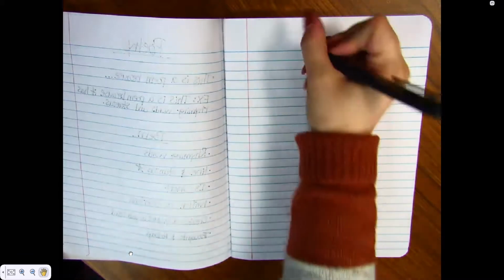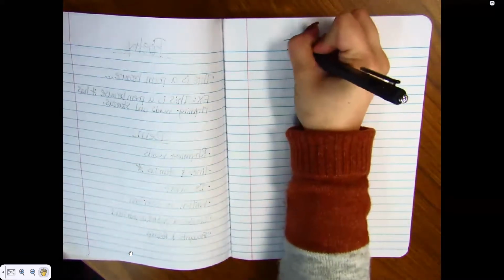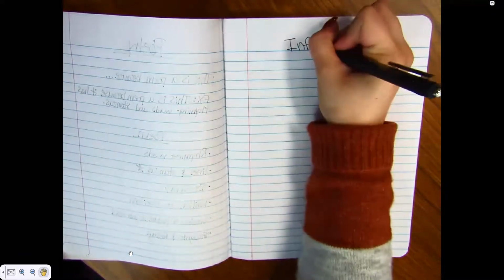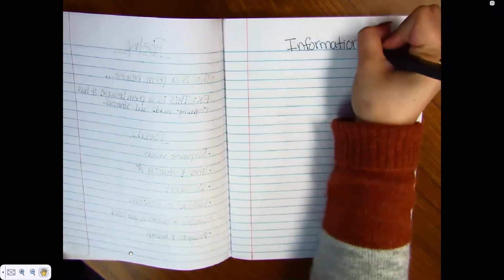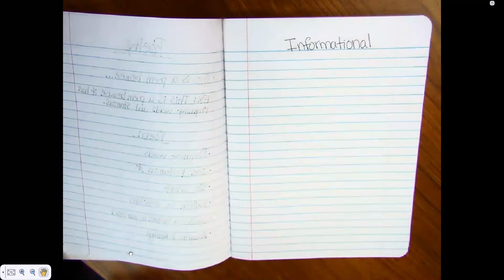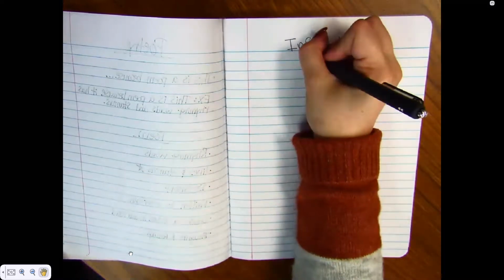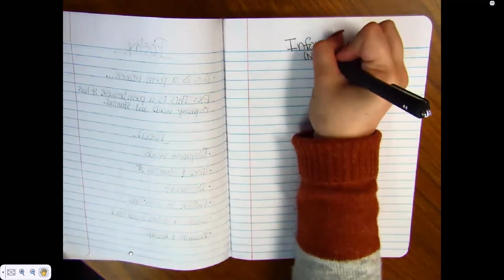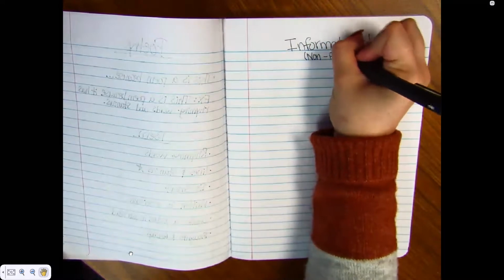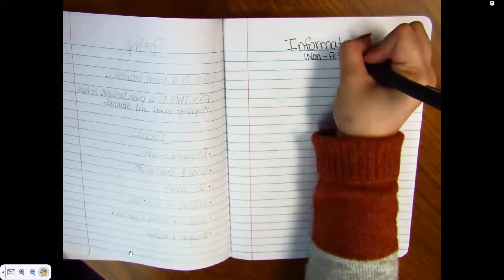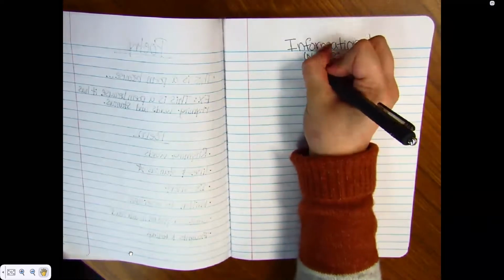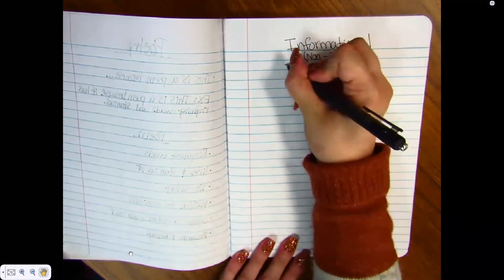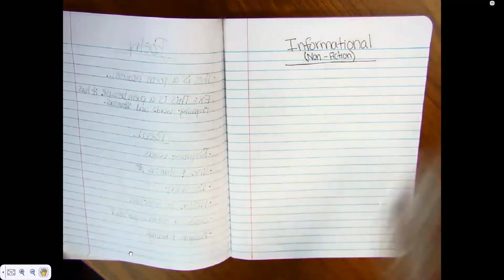All right, so we're going to title this Informational. Okay, and then I actually want you to go ahead and write, just like I did, nonfiction in parentheses, because I want you to make sure that you remember that informational means nonfiction, okay? But it's just a new fancy word.